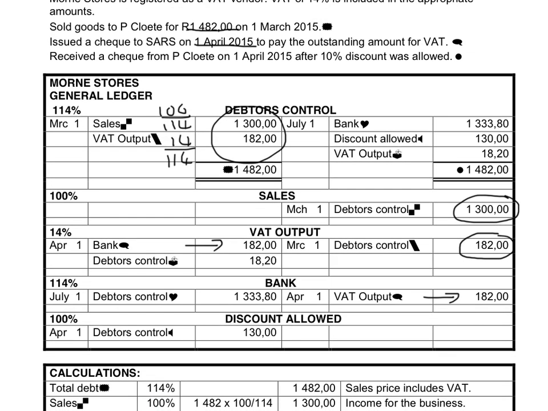If we show those figures in the ledger accounts, it means that we have to reduce the debtor with a total amount of 1,482. Included in that is the amount that we receive that will be deposited in the bank, and the bank will increase with the amount on the debit side. The expense amount is 130 Rand. So this will reduce our profits with 130.